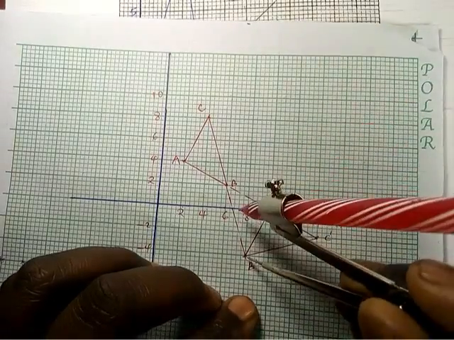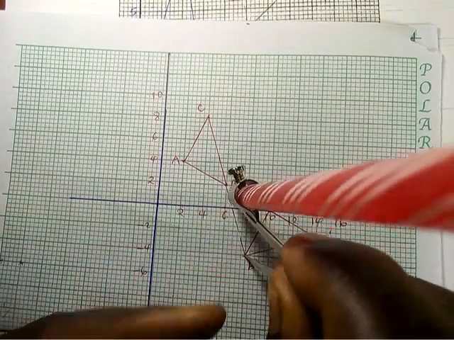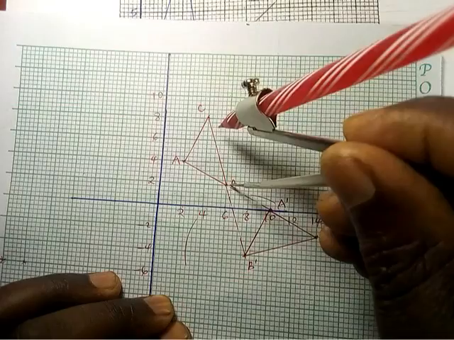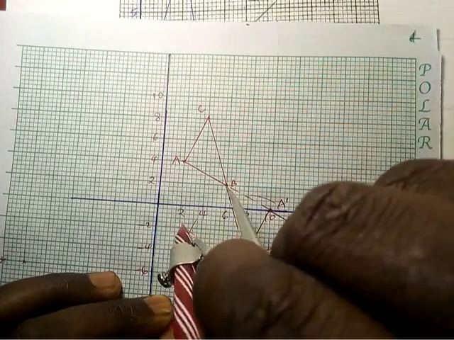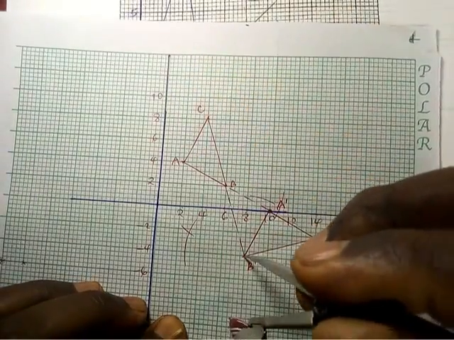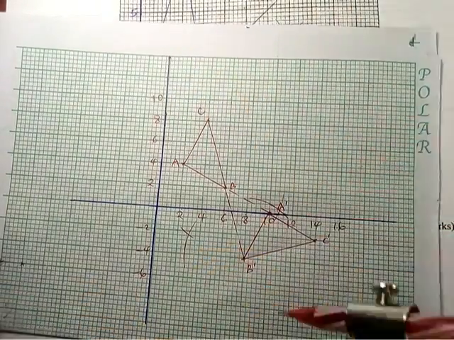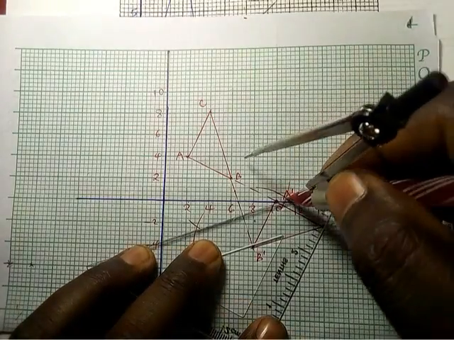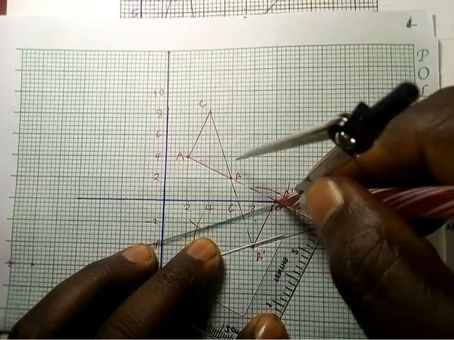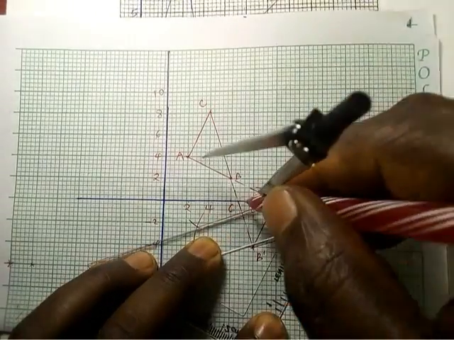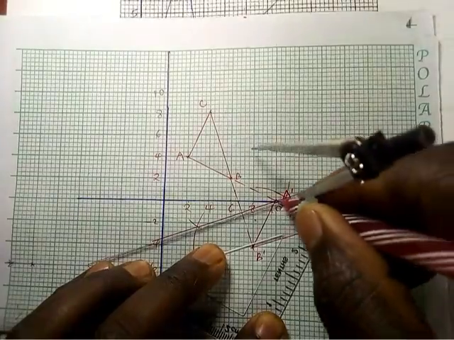So let us bisect B first. You stand there, you open more than half of B. You mark here, you mark down there. You stand here with your pair of compass, you mark there with it, and then you mark up there. Come back here again a little, finish here, and then you join these 2 points here and there. You need to be very accurate to get the correct points. That's one of my bisectors.